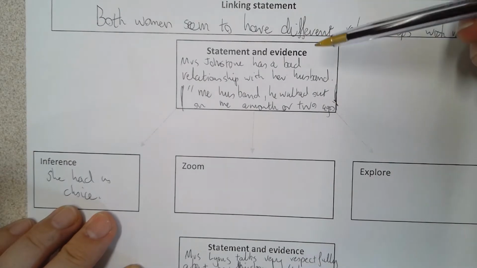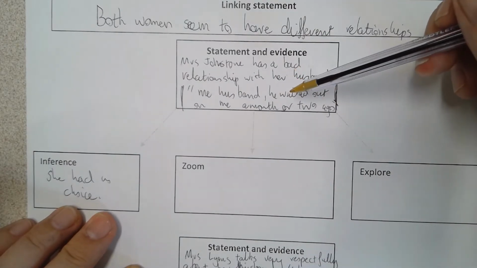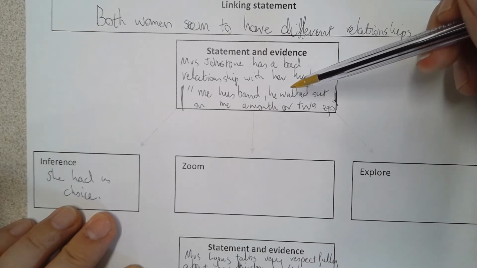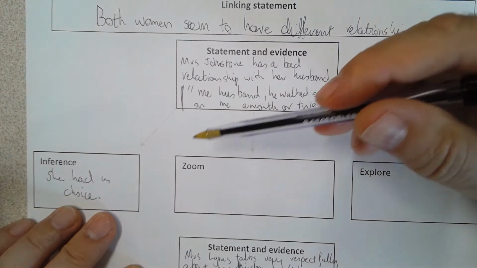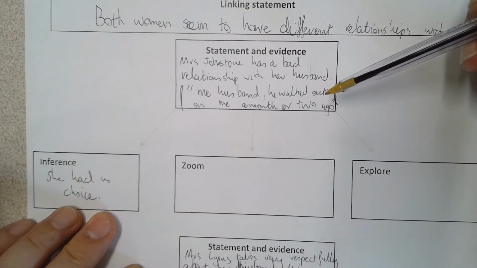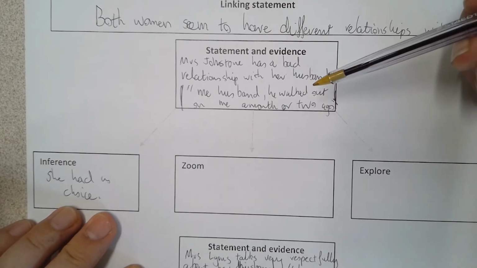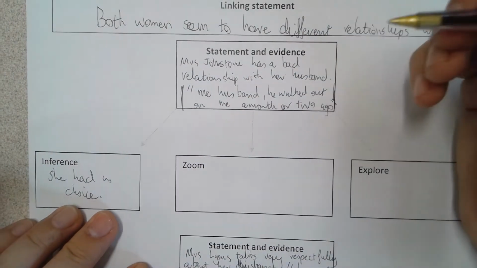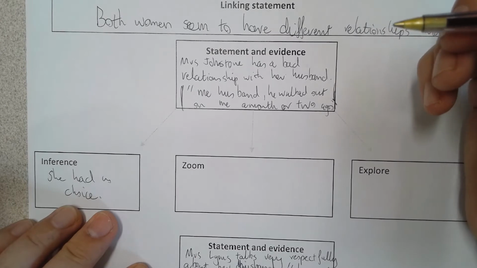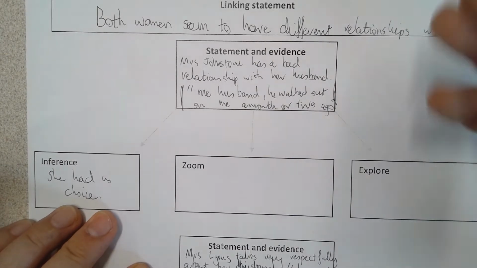So, "my husband," not a lot I can say about that. "He walked out on me a month or two ago." He walked out on me. Right, okay, so she had no choice, but he walked out on her. Now, remember, she had 7 children, and she's pregnant, and he walked out on her. What does that tell us about him? Okay, so it tells us that actually he abandoned her. He's supposed to be perhaps her partner, he should be helping her with these children, but he abandoned her.